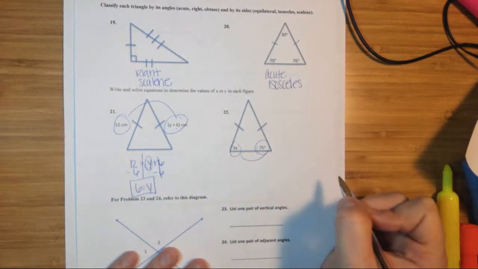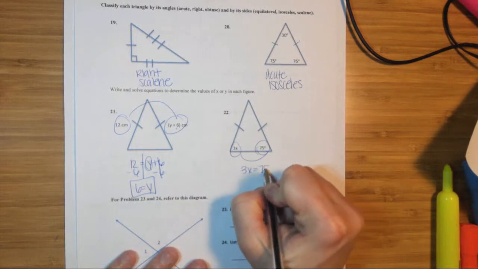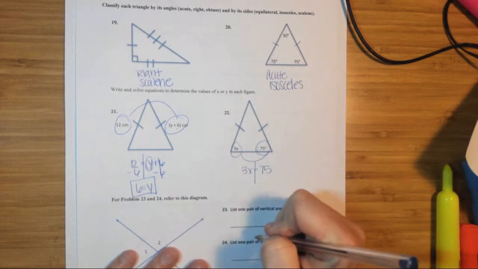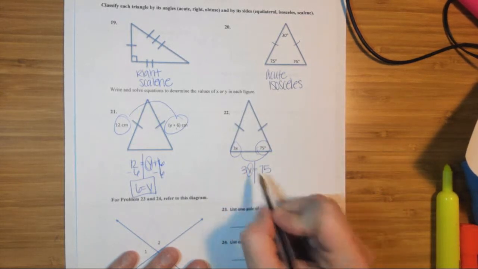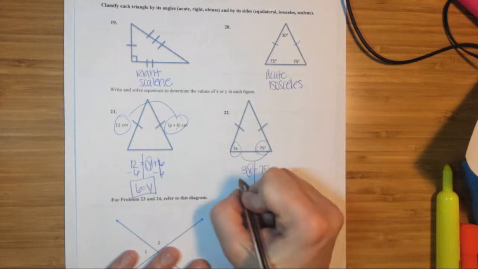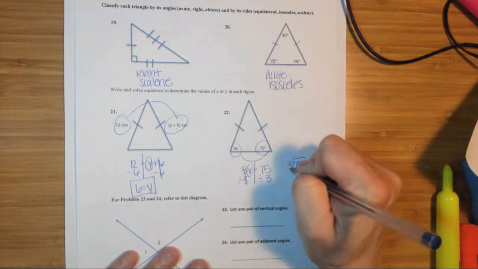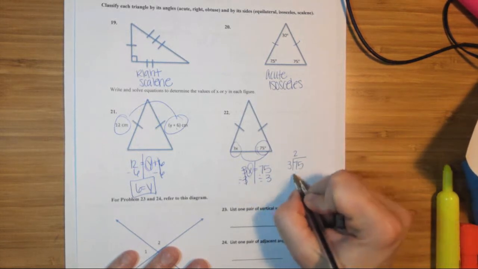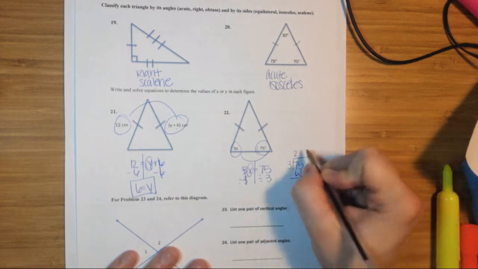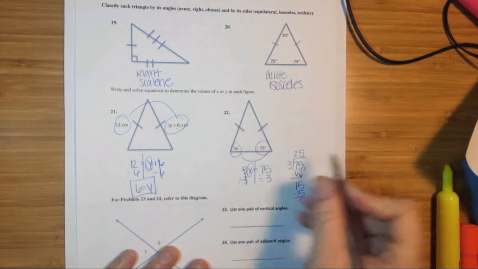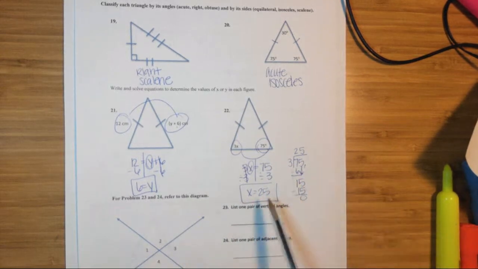So y equals 6. On number 22, my angles equal each other, so I'm going to set up that equation. 3x equals 75. I'm going to cut it in half and circle my variable. Right now, x is being multiplied by 3. A number next to a letter means to multiply. Opposite of multiplying is dividing, so I'm going to divide both sides by 3. 75 divided by 3. 3 goes into 7 2 times. That would be 6. 7 minus 6 is 1. Bring down your 5. 3 goes into 15 5 times exactly. So x equals 25.